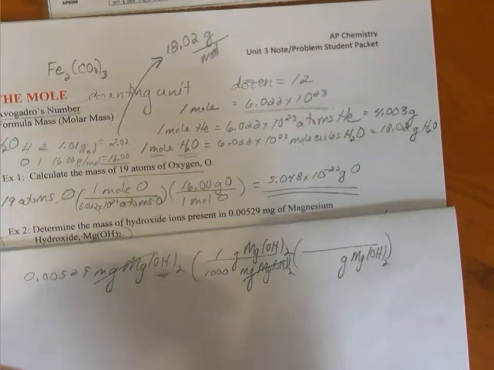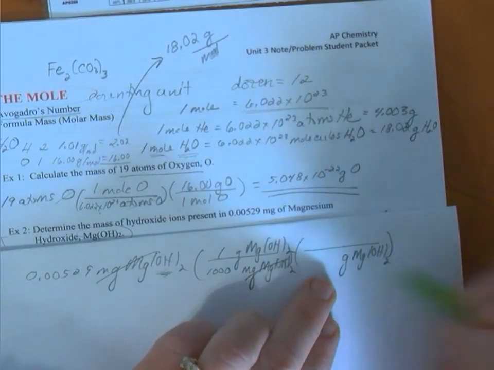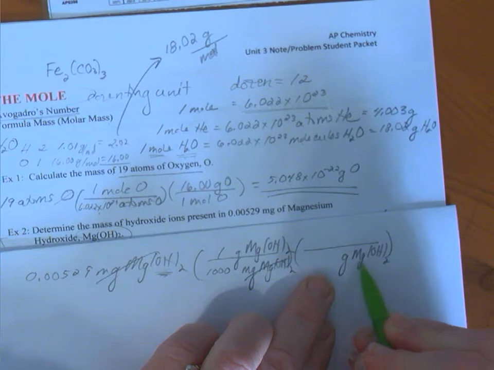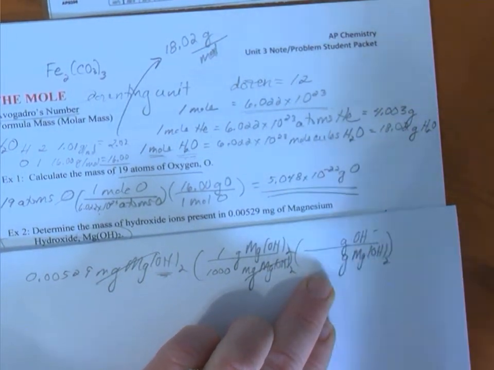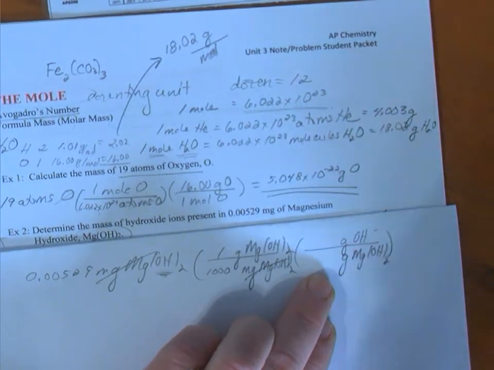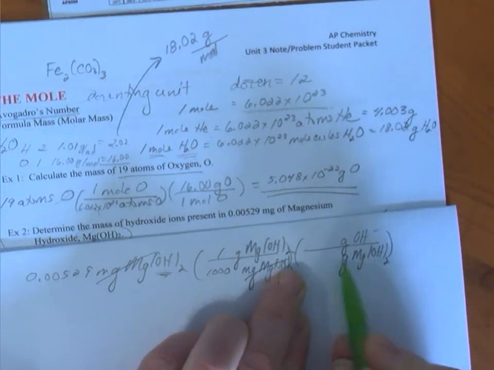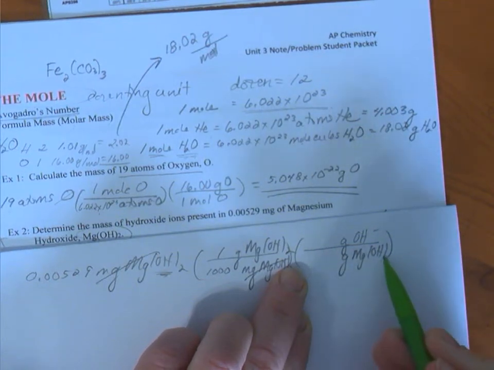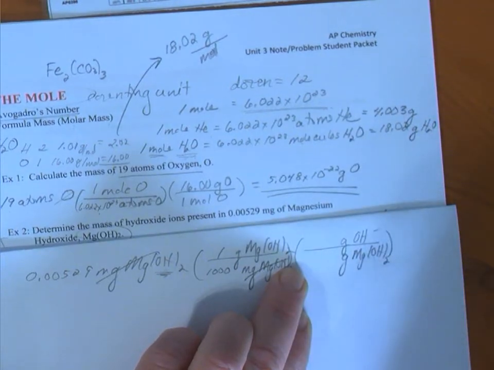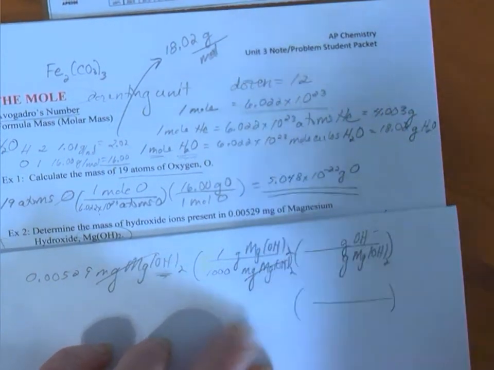Can I determine a relationship between grams of magnesium hydroxide and grams of hydroxide? Oh my gosh, I definitely can. If I get the formula mass of this, well, I have to find out how many grams are 2 hydroxide to get the formula mass.